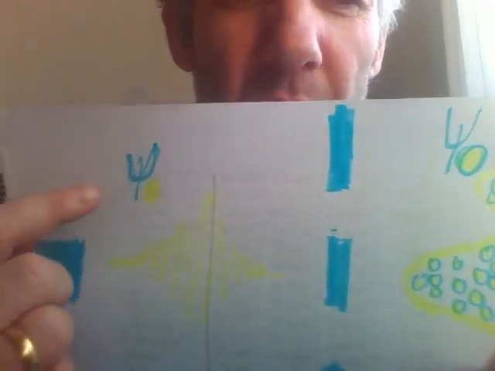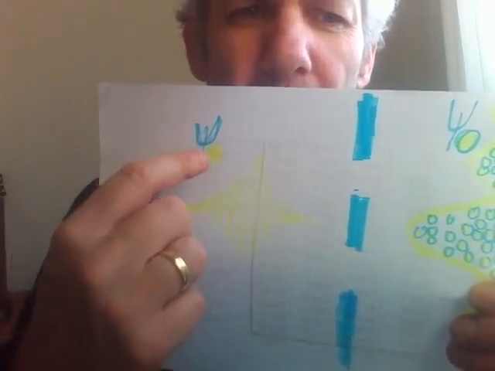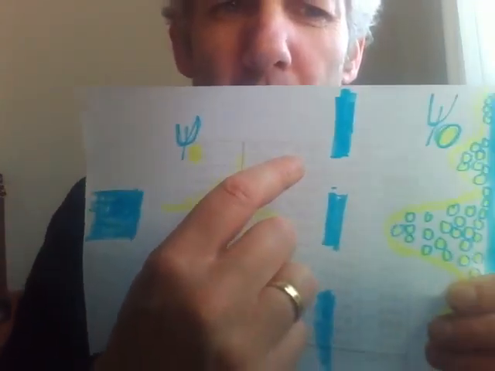A light particle is forced to change its wave function, and that is actually what happens with observation.